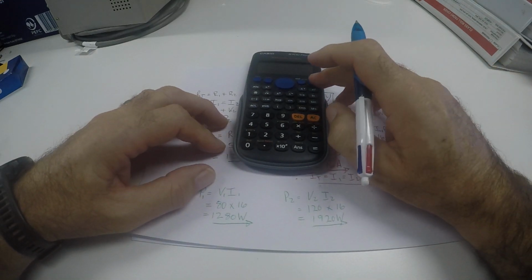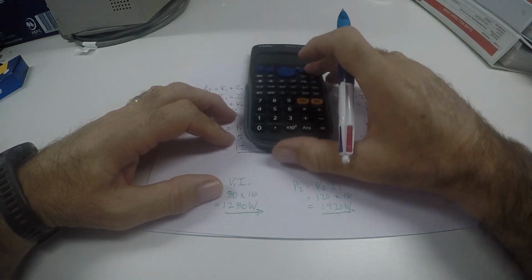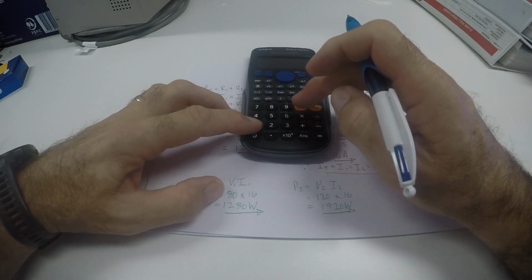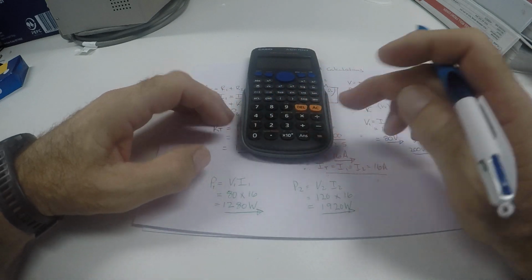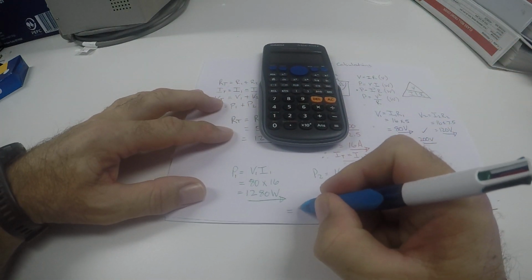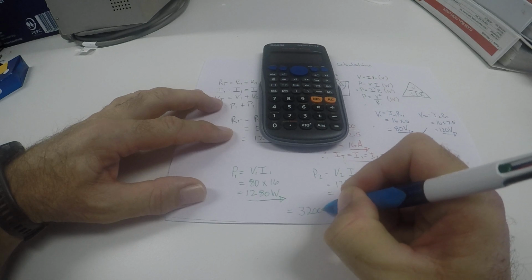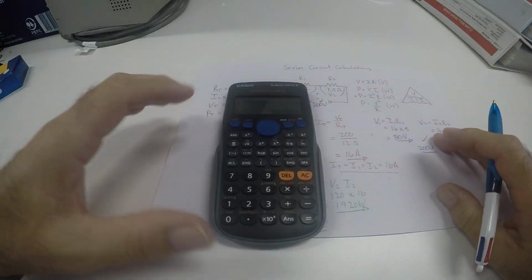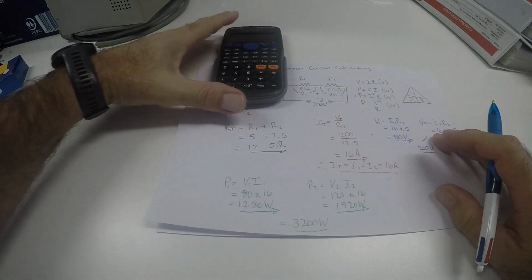Again, I can test this. So the total here would be 1280 plus 1920 and that equals 3,200 watts.